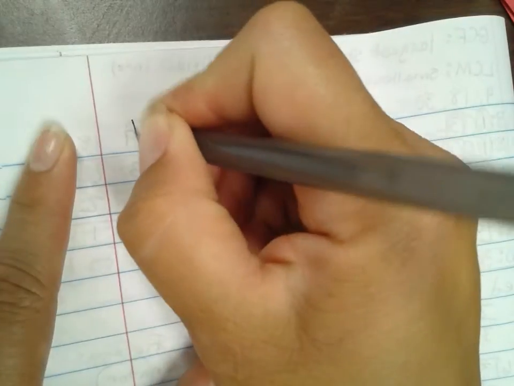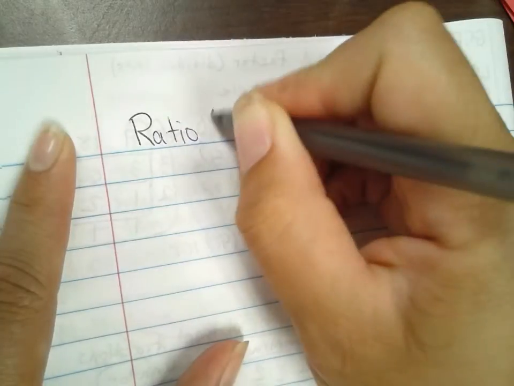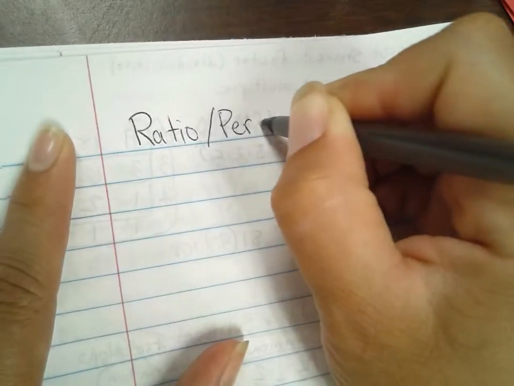This is ratio percent review in your math journal. It will take up 2 pages.